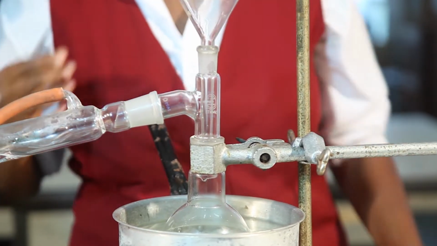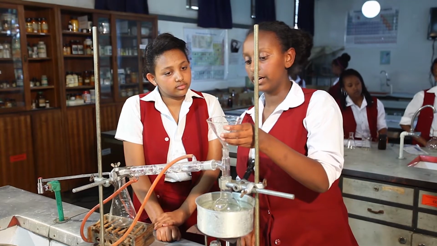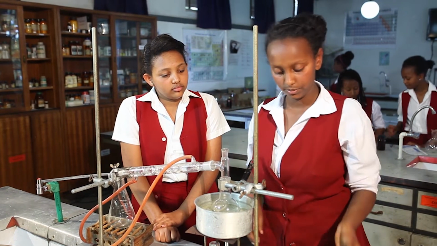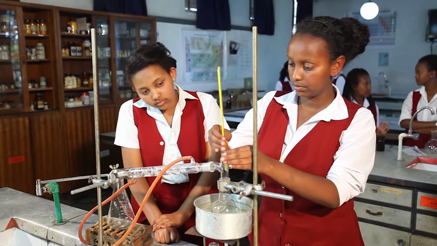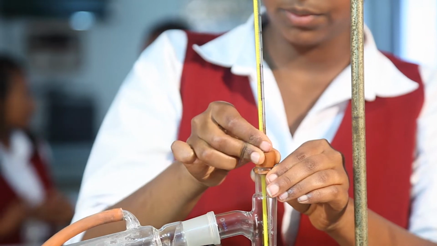Put it under a water bath. So now, after I've inserted my mixture, I put the lid back on. Okay.